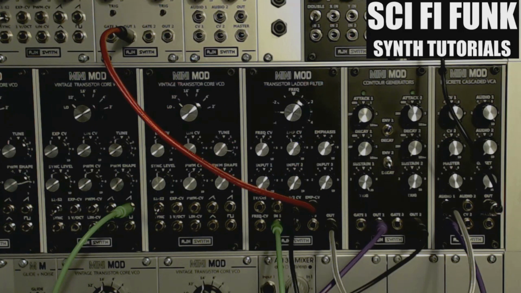So the filter is something that you're going to be coming back to time and time again, because it's probably the thing that shapes your sound the most. Next time we'll be looking at control voltage and how to use it.